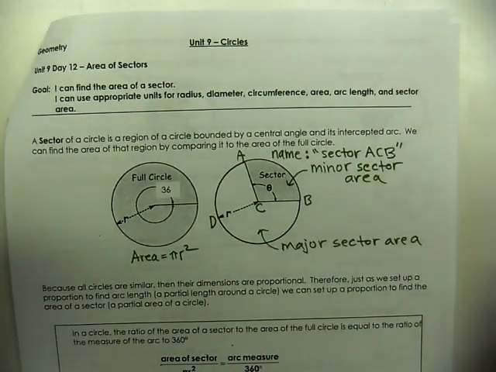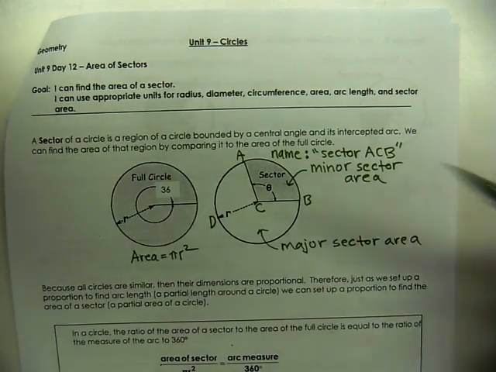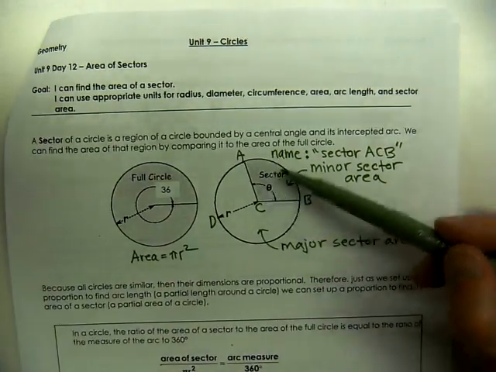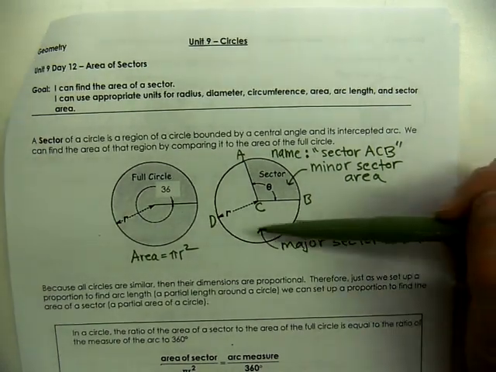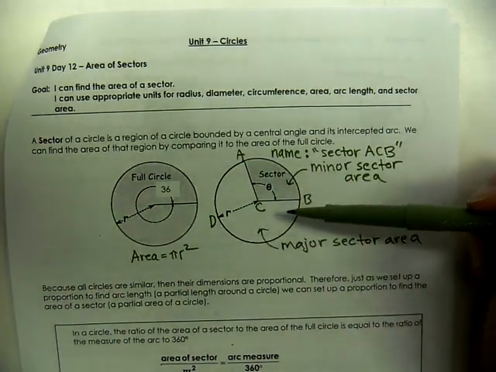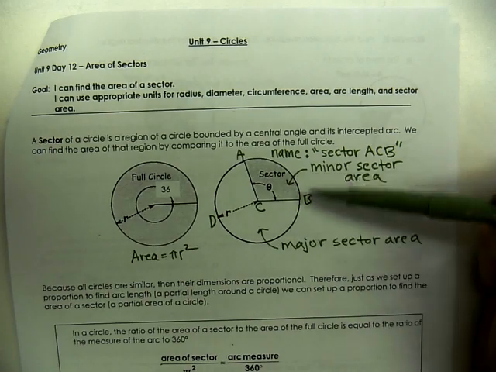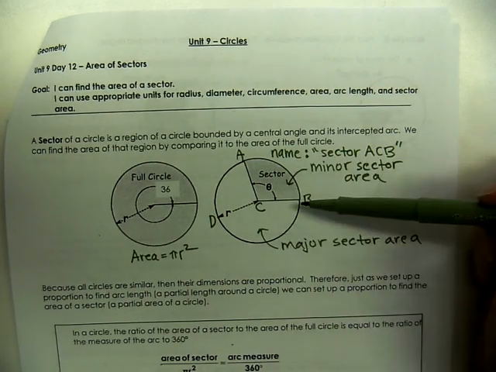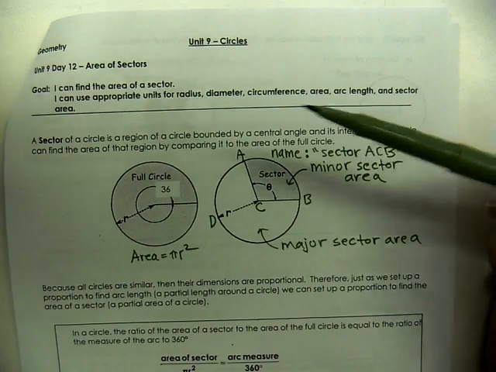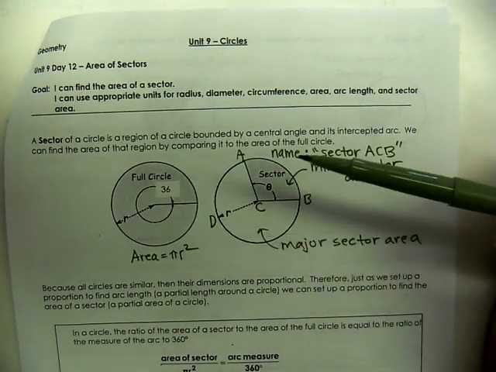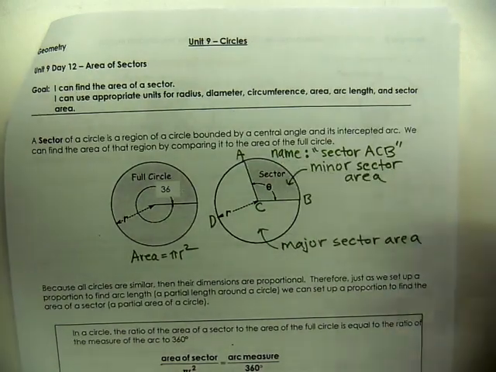Today we're talking about sector area. We're talking about the area of a circle, and we're talking about part of a circle's area. Yesterday we talked about circumference around the circle and how to find part of the circumference around the circle. If you want to find the part of it, then you need a fractional piece of it, and that fraction is represented in a proportion. So now we're talking about the area and the partial area of a circle.